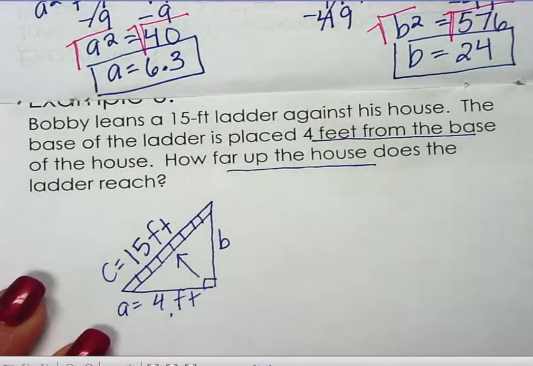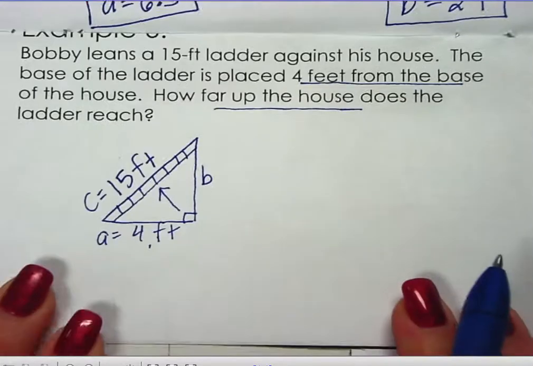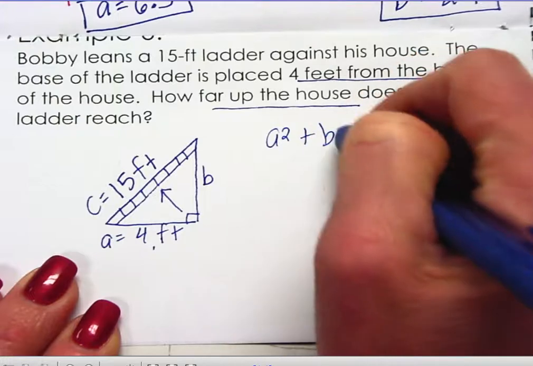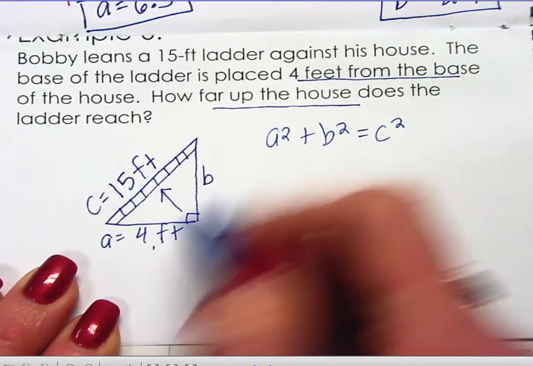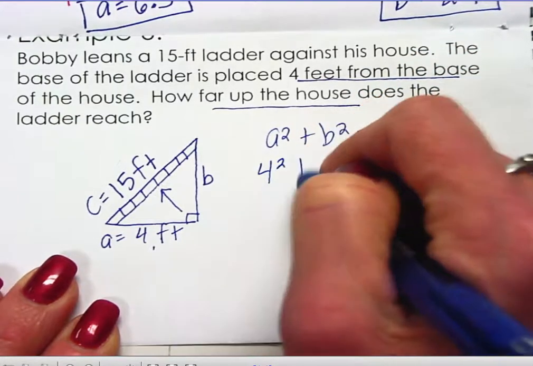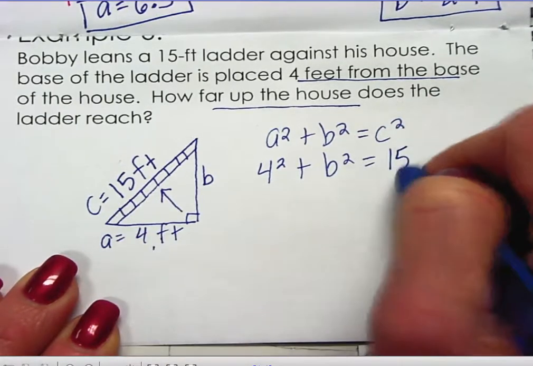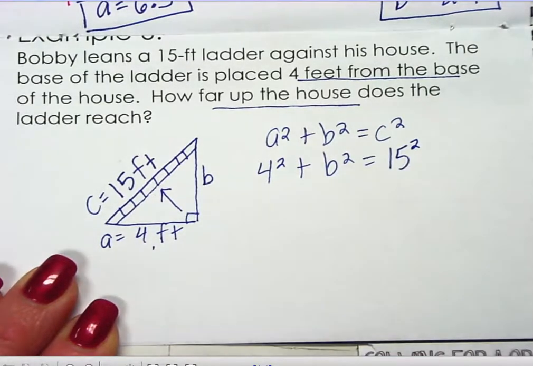Okay, so now we have everything we need to apply the theorem. So again, we're going to use A squared plus B squared equals C squared. A is 4. B, we don't know. C, we know is 15, and we're going to square that to get C squared.